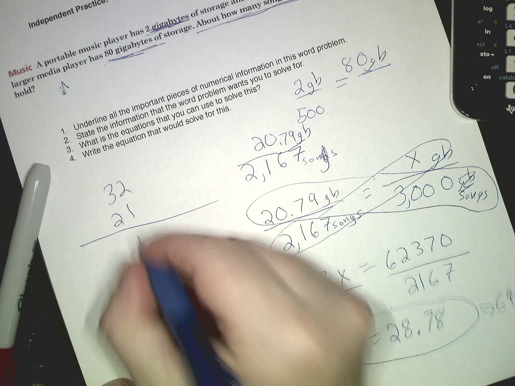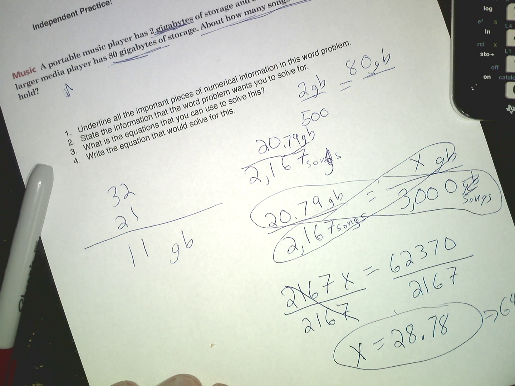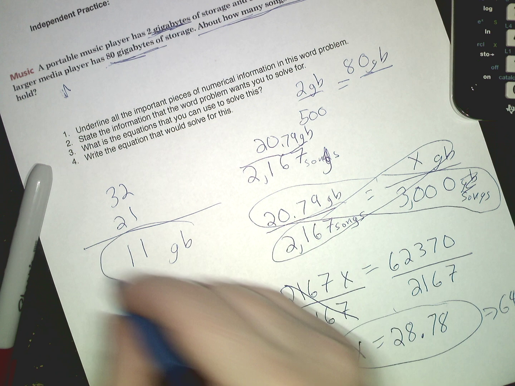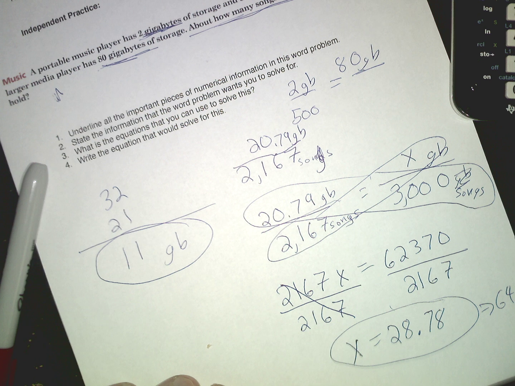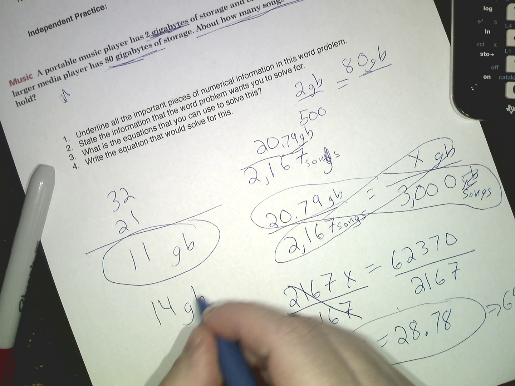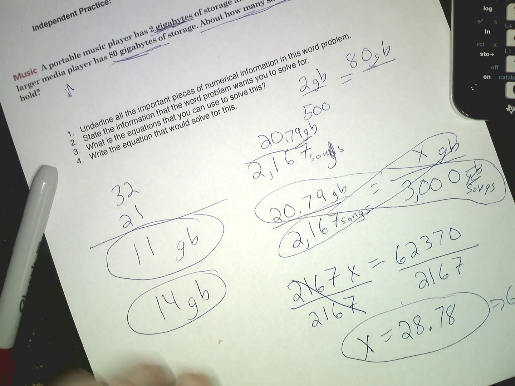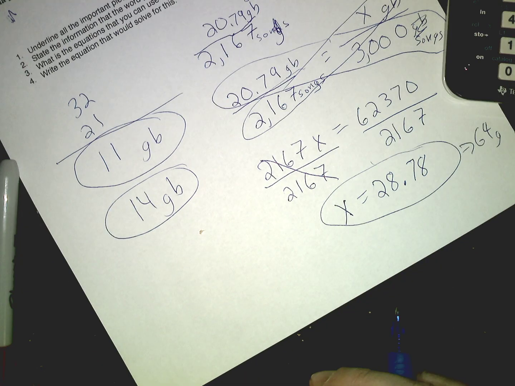So I have 11 gigabytes left over. Since I'm almost full, 11 gigabytes is what I think the machine needs, right? Let's round it up, and since it's 64, let's say it's 14 gigabytes. So we'll make our numbers nice and round. So I'm going to give myself 14 gigabytes of space on my new phone.